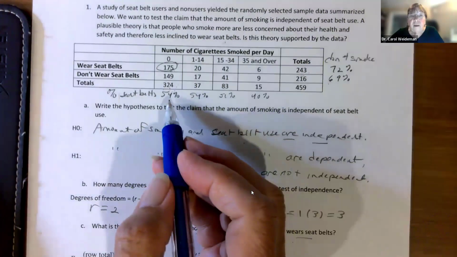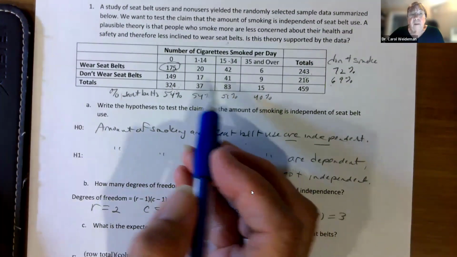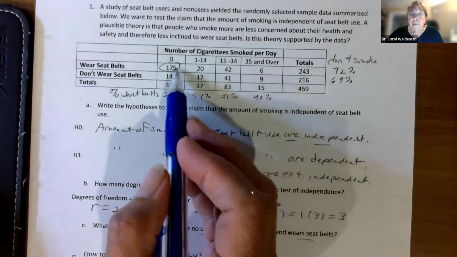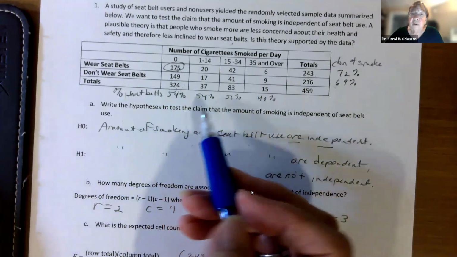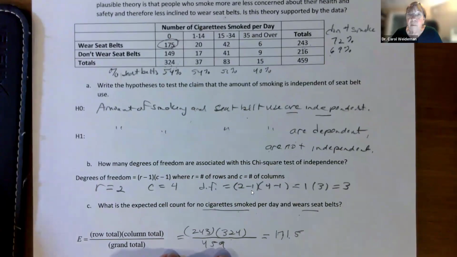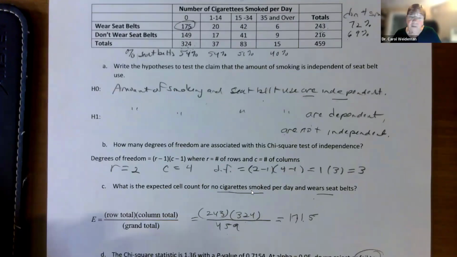But if you notice here, it's pretty consistent that the percentage of people wearing seatbelts seems to be about the same no matter whether they smoke cigarettes or not. So that's also another interesting way to look at data in a table. Again, it's not on one of the questions on the page, but I'm just showing you what we call drilling into data, kind of what we did with conditional probabilities way back in chapter 4.